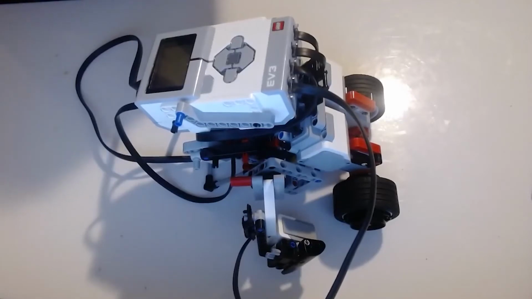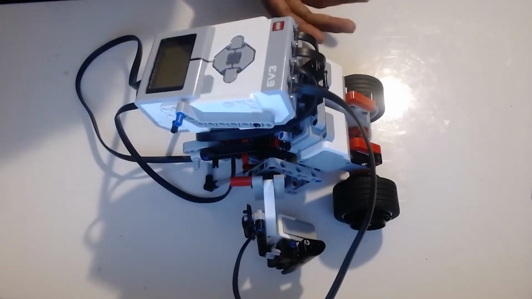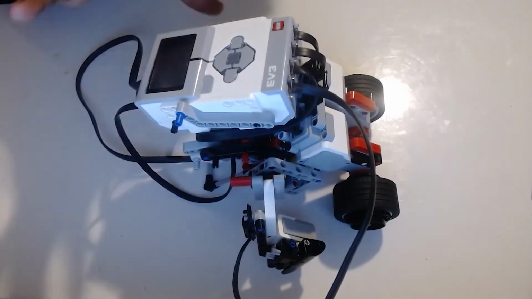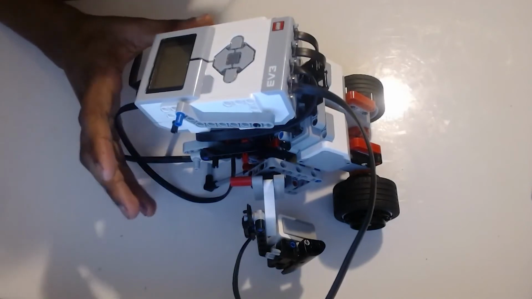Hello, welcome back to another tech review. This is the EV3 Lego Mindstorms. This is just one of the models that you can make. You can make many different things.